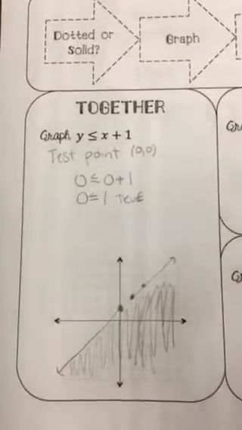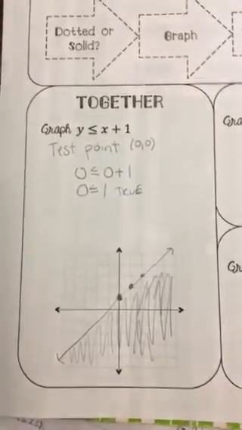Alright, so now you should pause the video so that you can do the try it and then unpause it to check your answer.